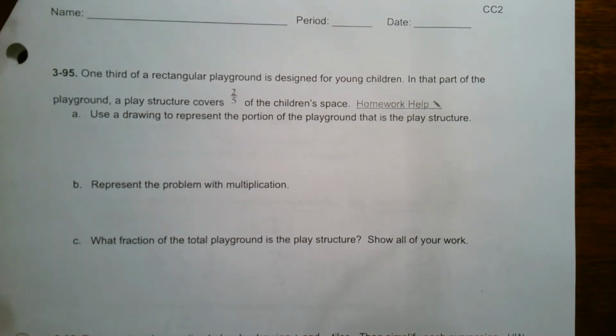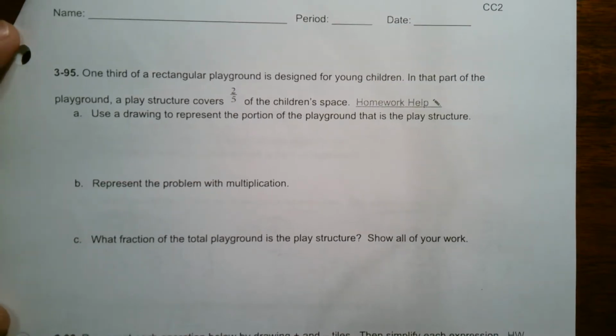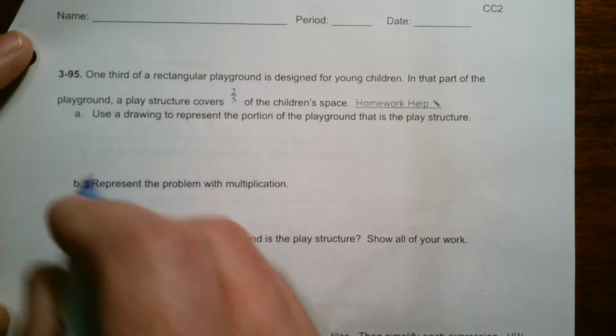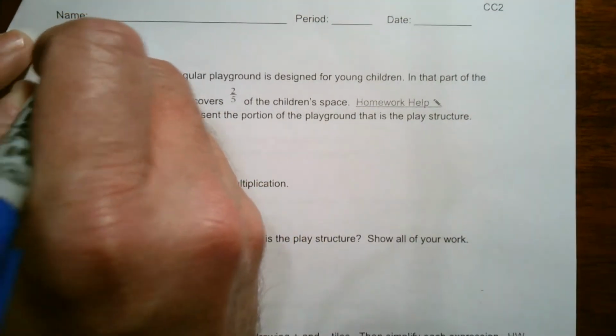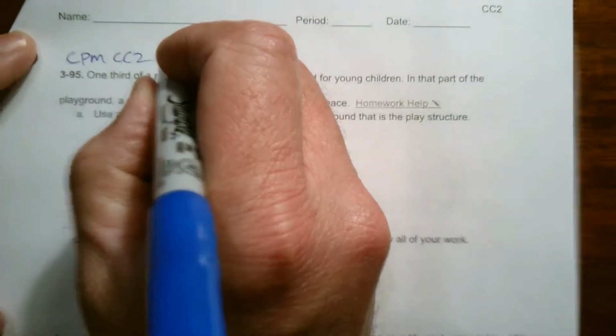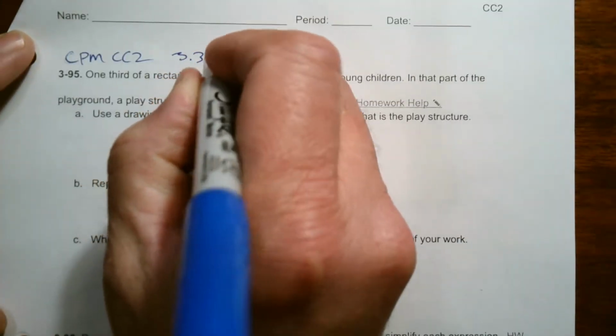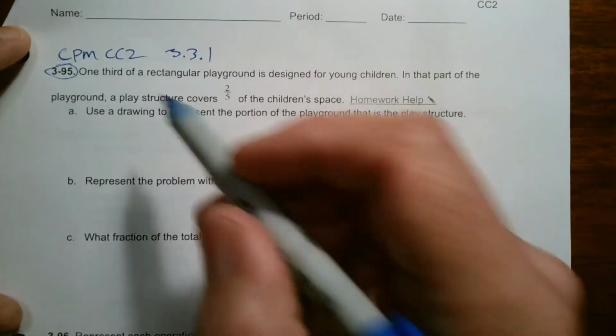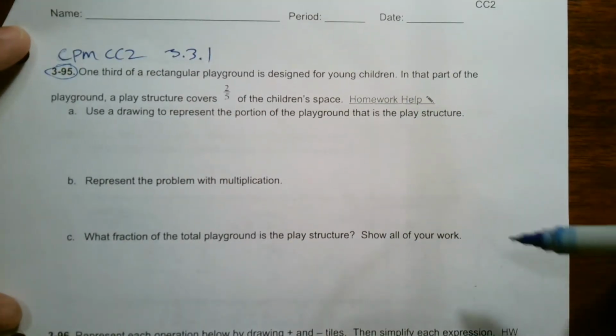We are looking at multiplication of fractions is our topic, specifically within the context of a word problem. I am pulling this problem from CPM Course 2, section 3.3.1 and number 395. So we'll read it and we'll go through the steps here.